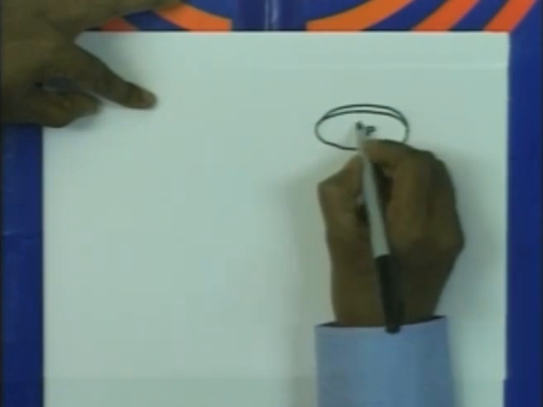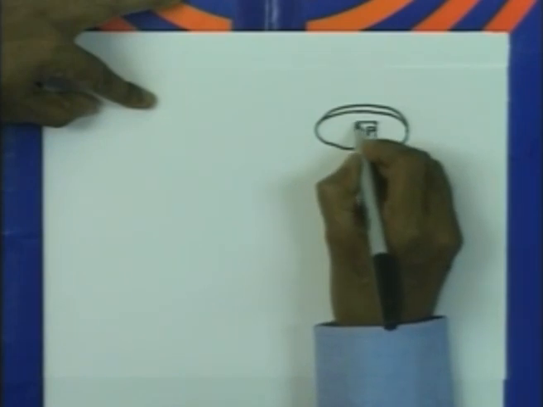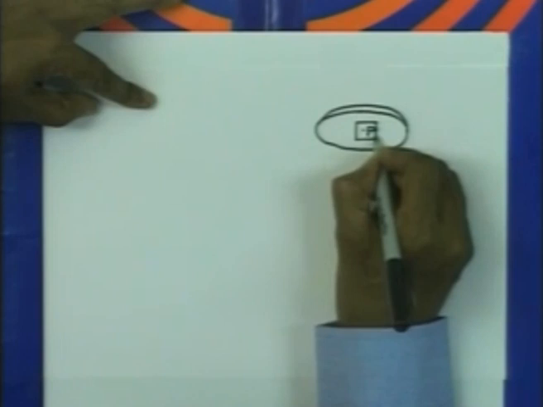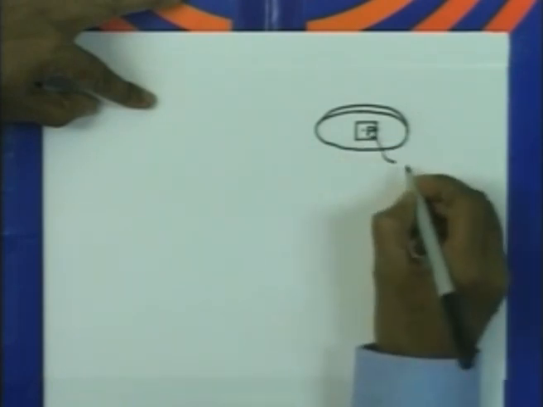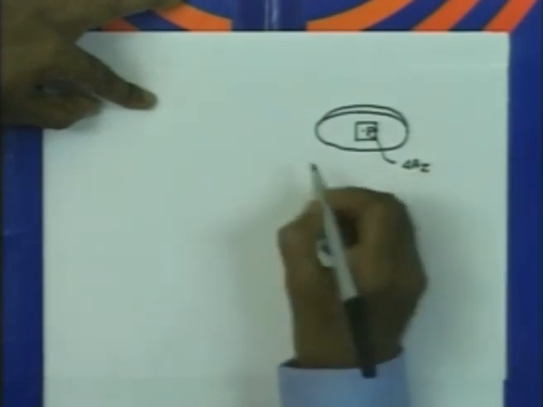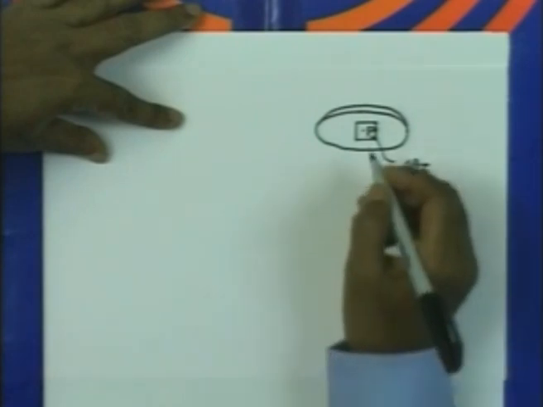If we consider again an area enclosing this point, that area will be indicated as delta A z. Its outer normal is directed in the positive z direction.